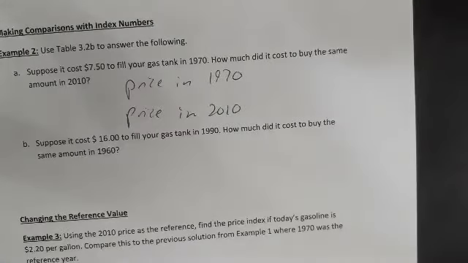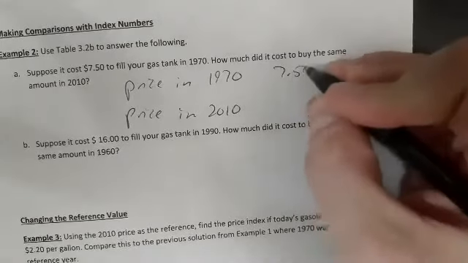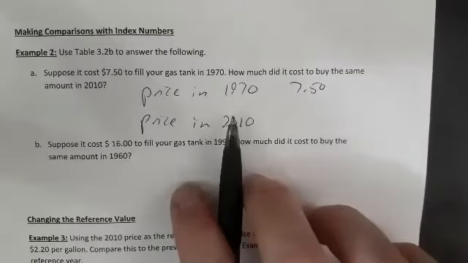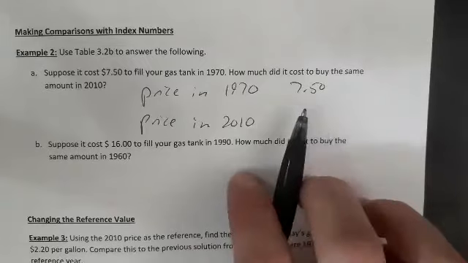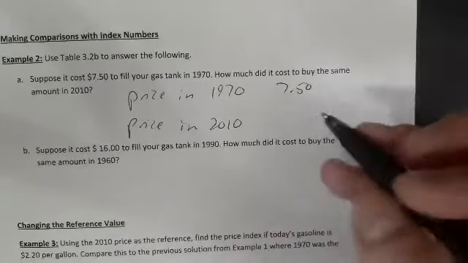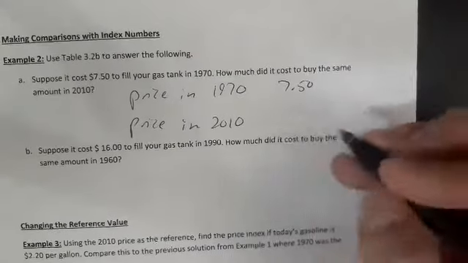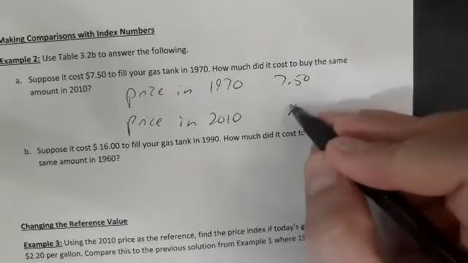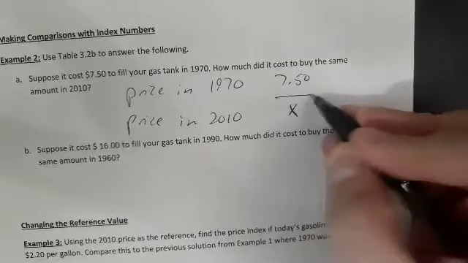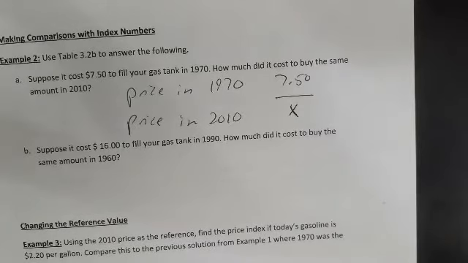We want to write sort of equivalent ratios about these things. So if it cost me $7.50 in 1970 to fill up, we want to know how much it will cost in 2010. So this is the thing we want to know. If you want, you can put a question mark, you can put an X, but this is the sort of ratio I'm thinking about. So I want to capture this with a sort of like price index.